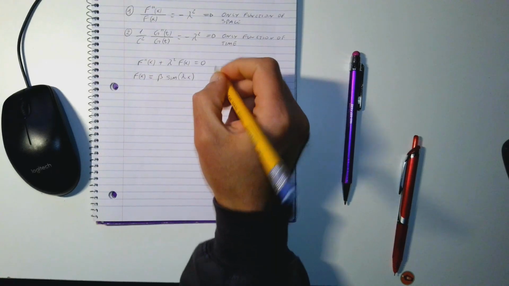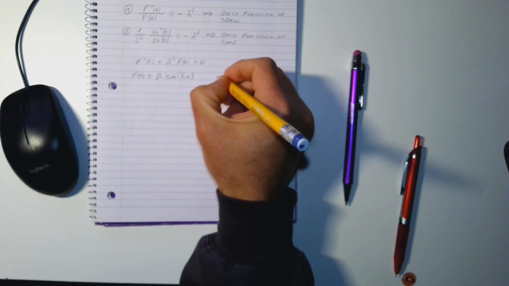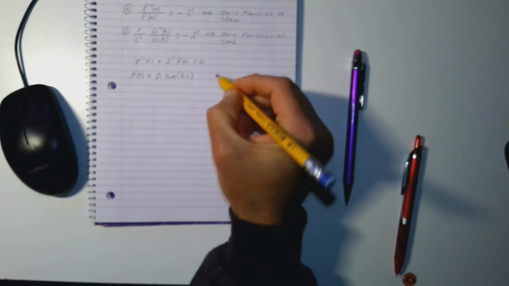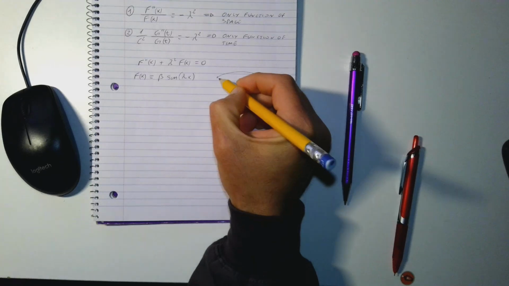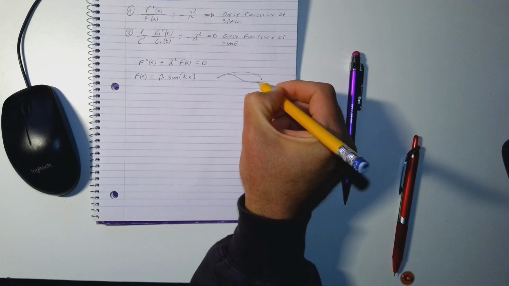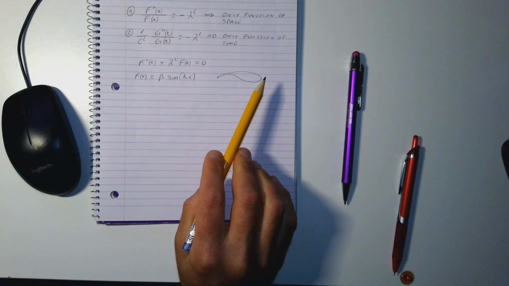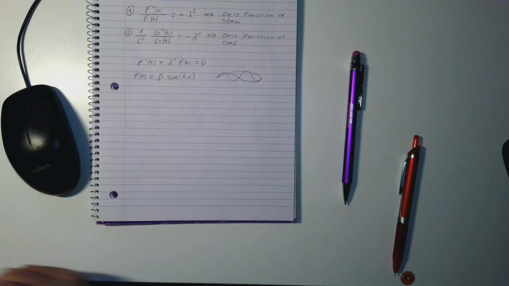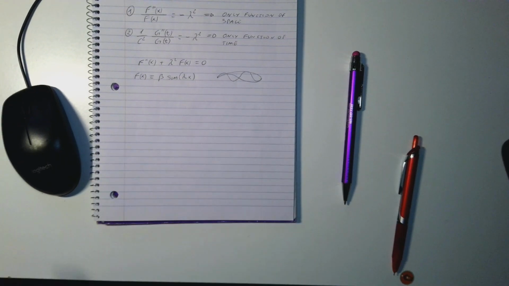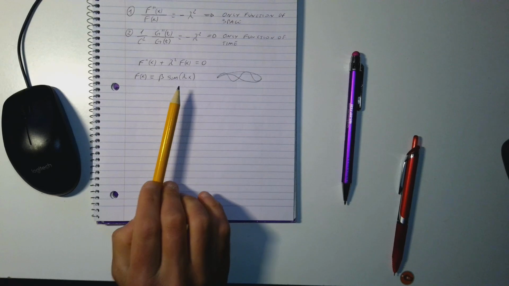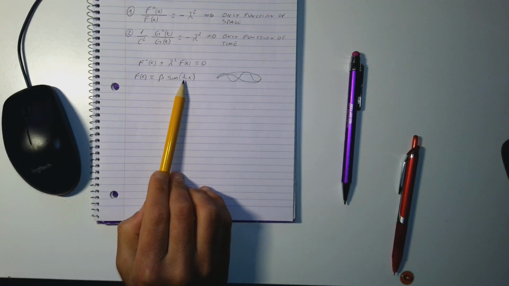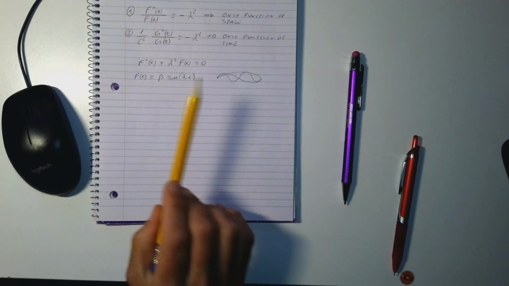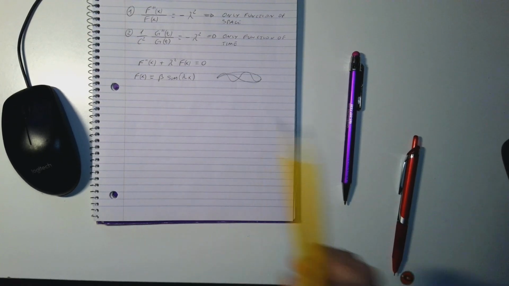So just to start to think about this, if this is the initial point and this is the final point, the solution can be something that looks like this, or something that looks like this, or something that looks like this, and so on. All of them satisfy. How do we bring this? By having this lambda here, which is basically a multiplier of our frequency.